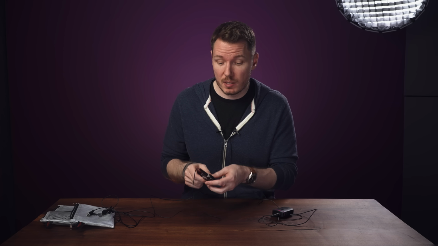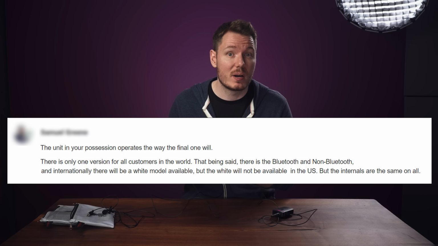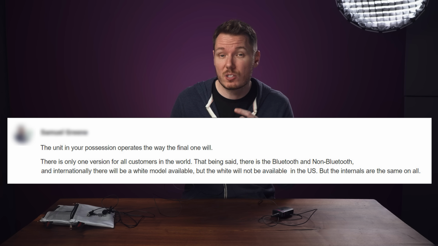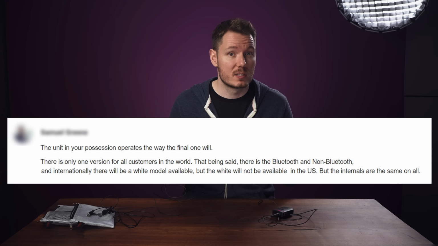On the Zoom F2, this is not the case. I'm able to monitor using the headphone port while recording. Now, I can't possibly speak to the why or to the legality here, but I did ask Zoom directly if the US version would be different than the international version, and if the headphone output would work in the US while recording. And the response I received was, the unit in your possession operates the way the final one will, and there is only one version for all customers in the world.